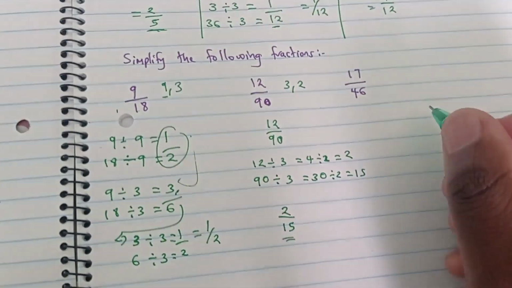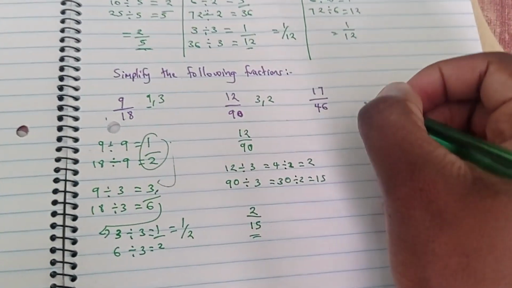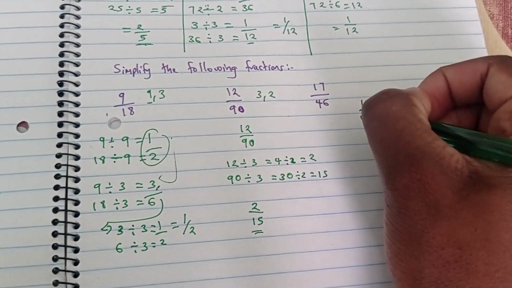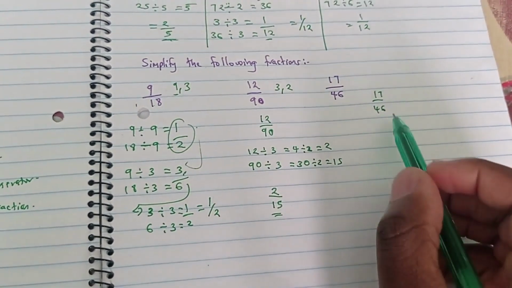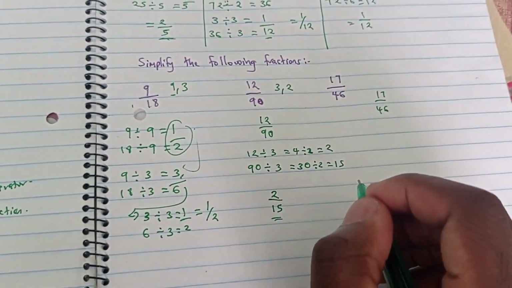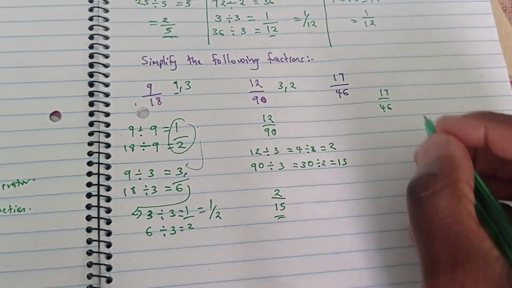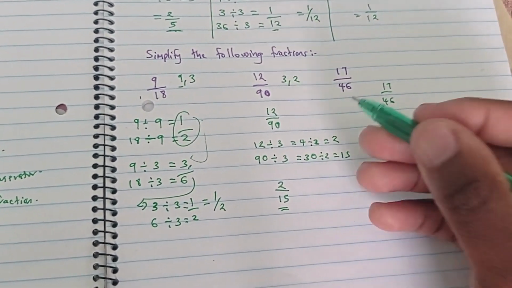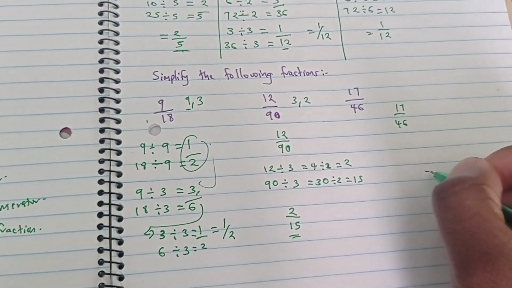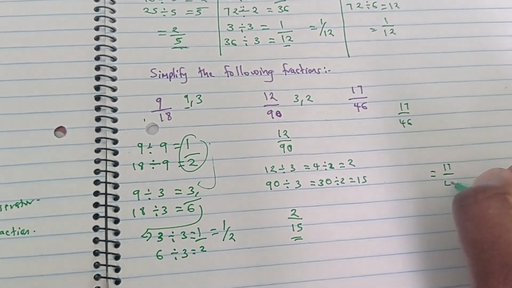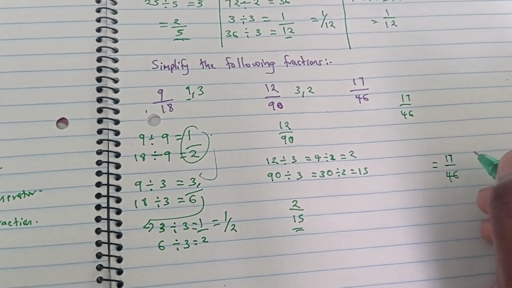Here, 17 out of 46. Now, with 17 out of 46, I don't think there is any number. And if there is a number, you can tell me in the comments down below. I don't think there is any number that can divide both 17 and 46. So when you are told to simplify 17 over 46, the answer will still be 17 out of 46.